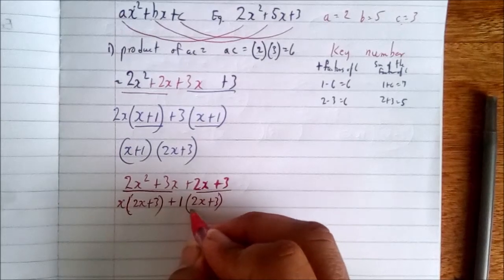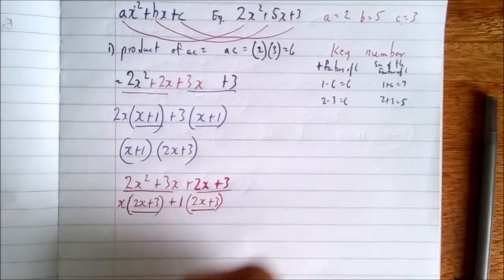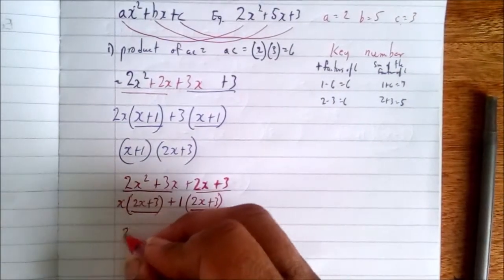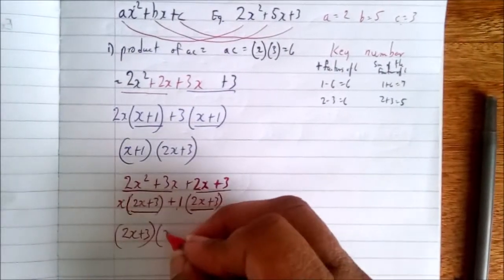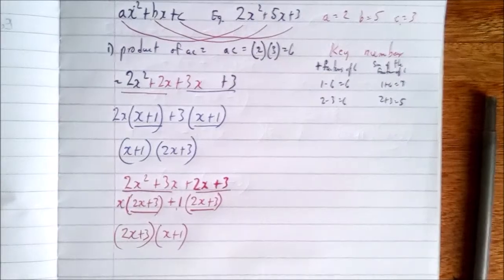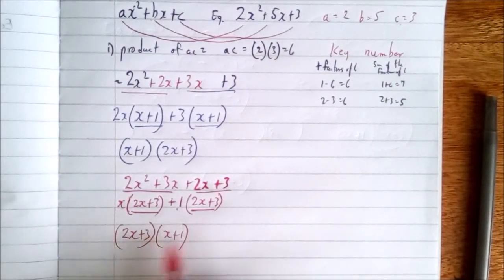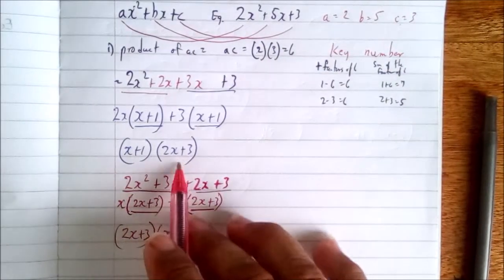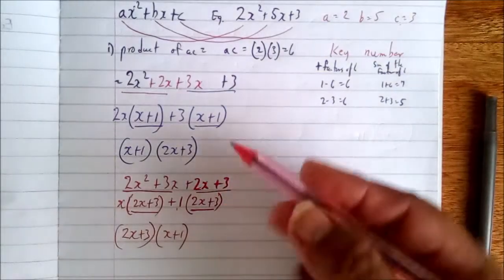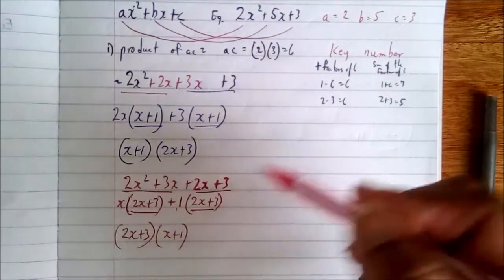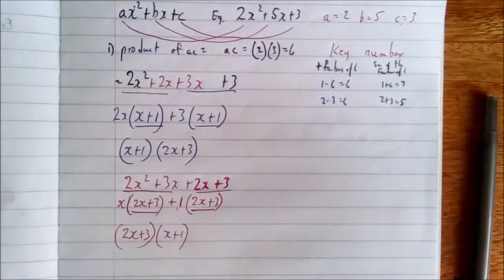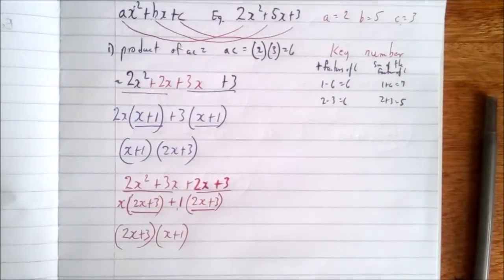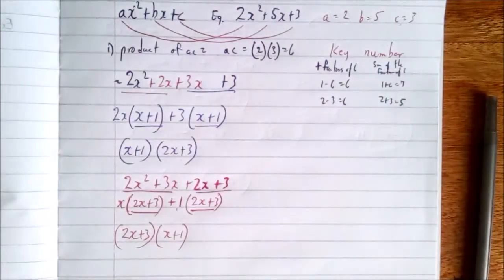Now notice 2x plus 3, 2x plus 3. So we can put 2x plus 3 and then x plus 1, and we end up with the same solution. The only difference is that 2x plus 3 is at the front, but it's the same thing, because 3 times 2 is the same as 2 times 3. So this is okay. That's factoring by grouping. Okay, let's try our next one.